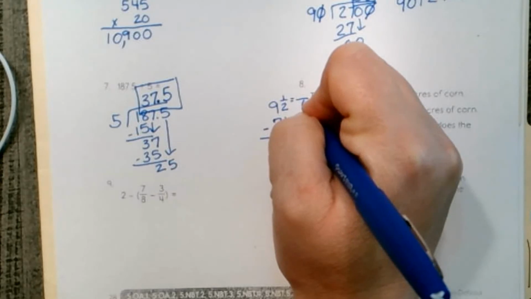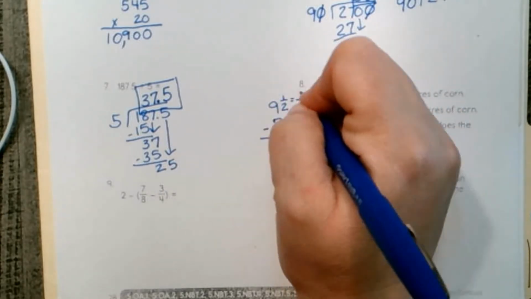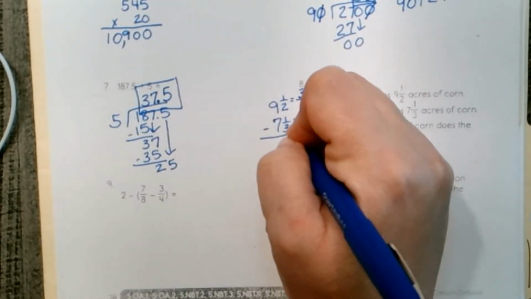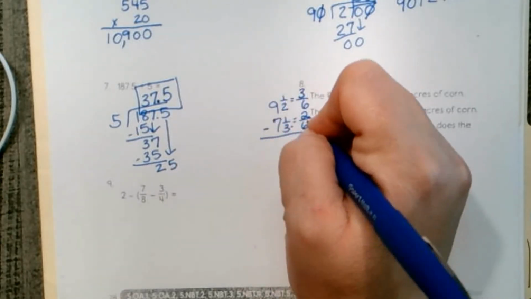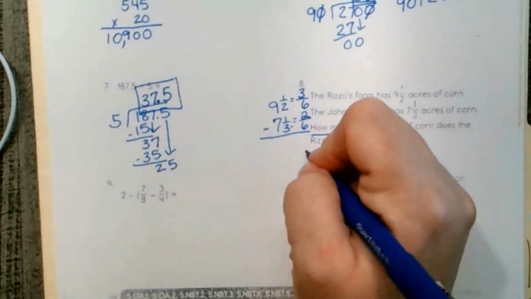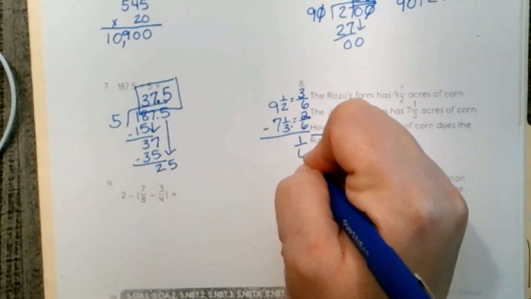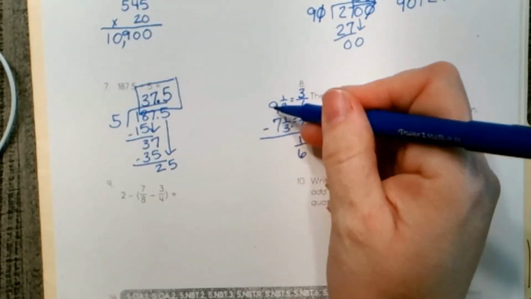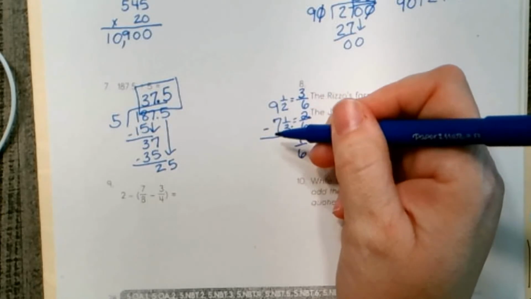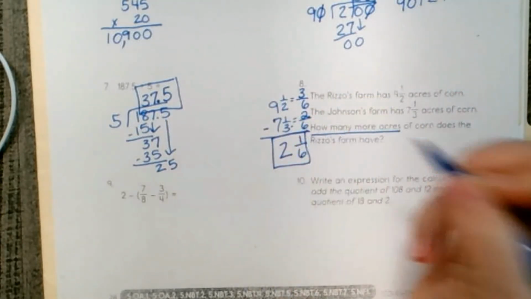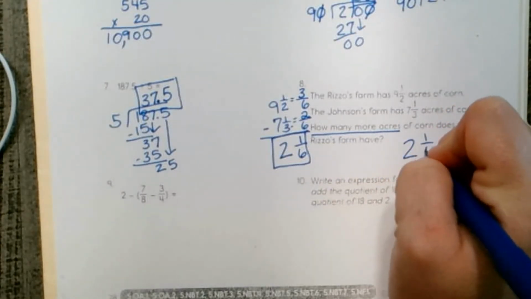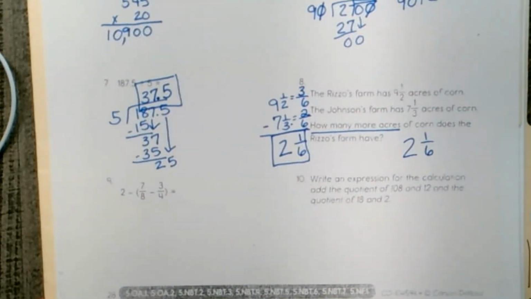2 times 3 is 6, so 1 times 3 is 3. 3 times 2 is 6, so 1 times 2 is 2. Can you subtract 2 from 3? Yes, it is 1. So you have 1/6, then don't forget your whole numbers. 9, take away 7 is 2. 2 and 1/6.